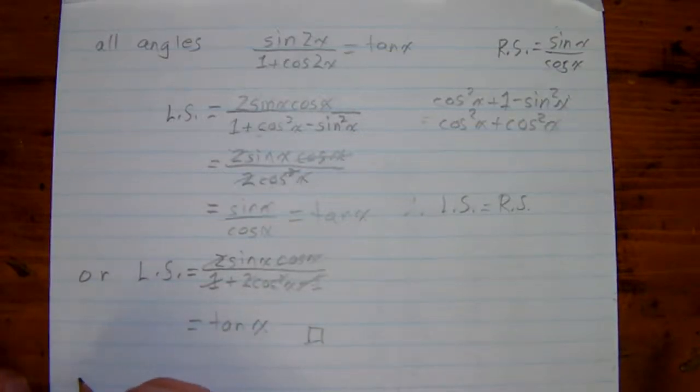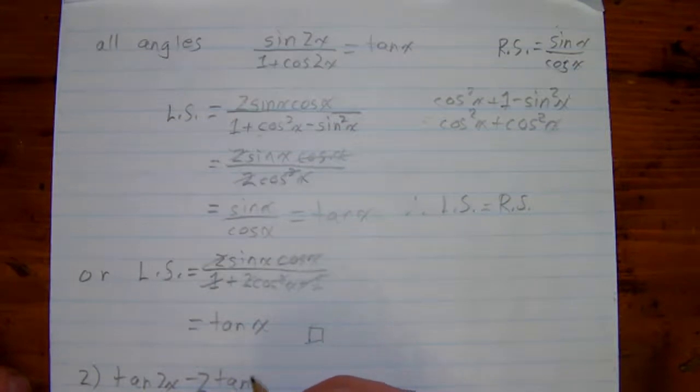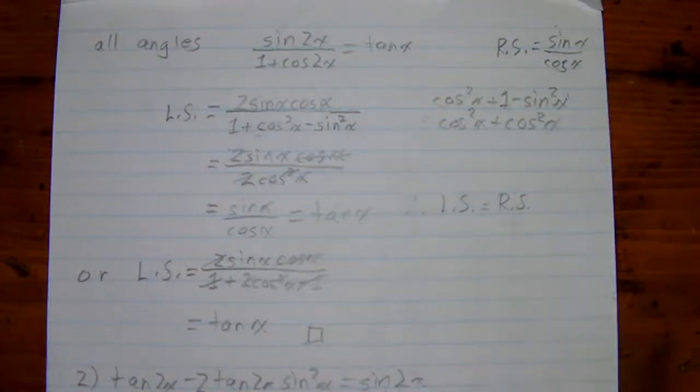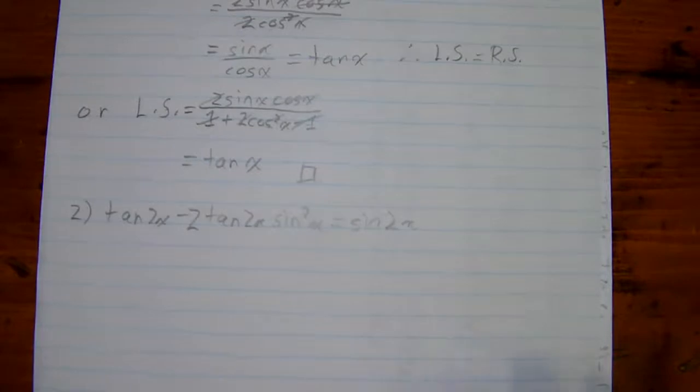And I really like this question. It's asking us tan 2x minus 2 tan 2x sine squared x equals sine 2x. Can we prove this identity? Let me just check, I'm almost off the screen here. There we go.